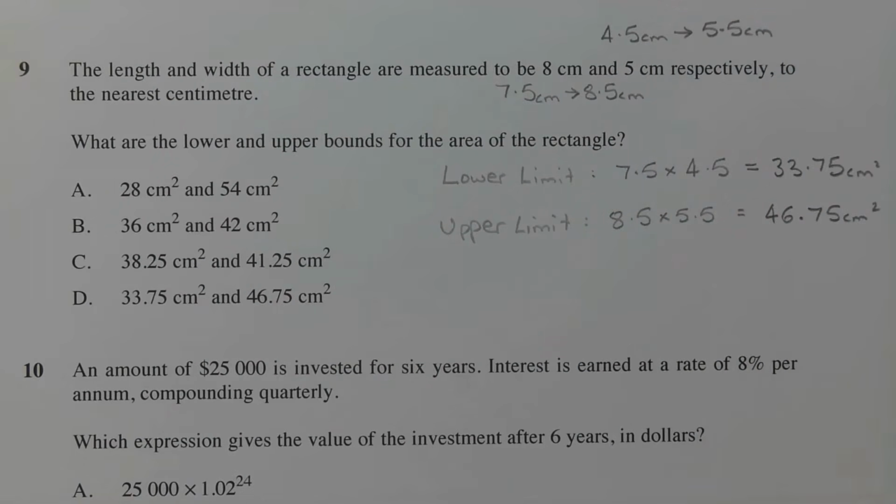To get the lower limit or the lower bound for the area of the rectangle, we take the lower limit for the length and multiply it by the lower limit for the width. So 7.5 times 4.5 gives us 33.75 square centimeters. Now, if we consider the four options, only one of those options shows 33.75 square centimeters, which is option D. So we know at this stage, option D has to be correct.